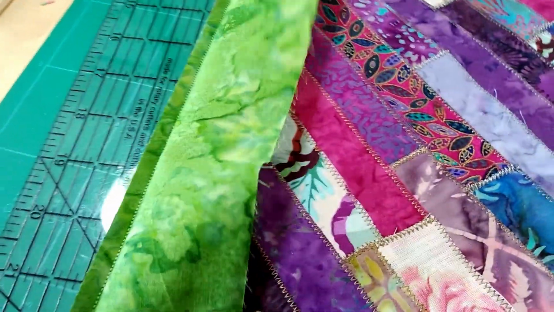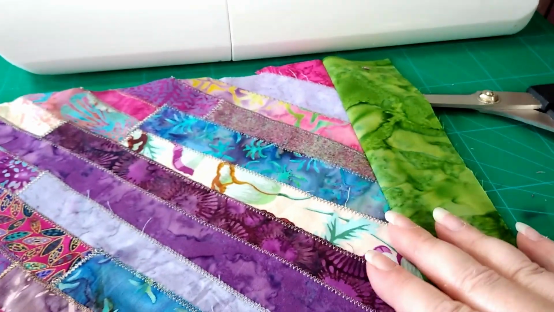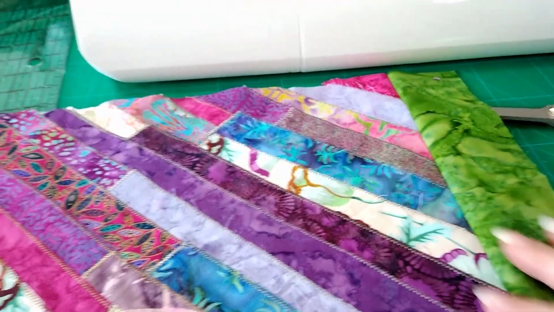So this is what it looks like with the first 2 bits of sashing on. There they are. And no, I haven't ironed them because lighting, sewing machine, ironing boards, iron, all of that.